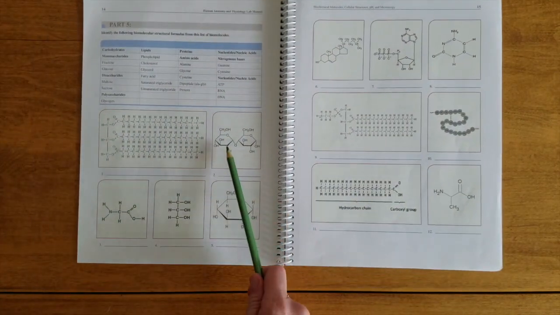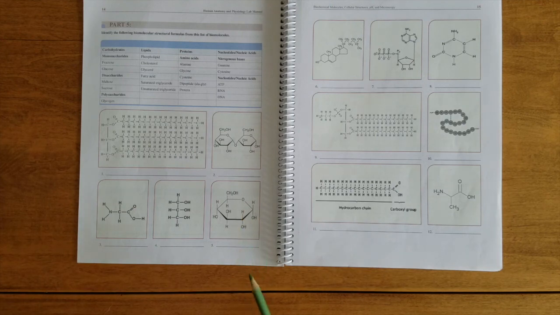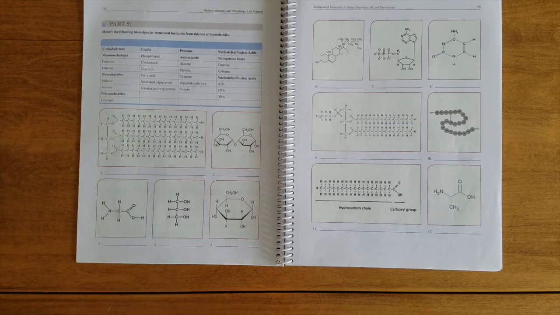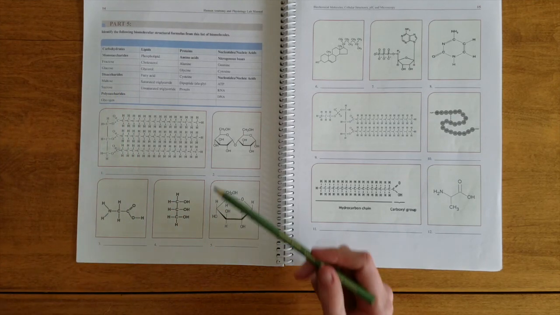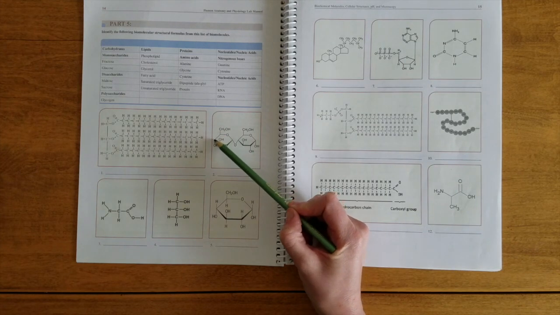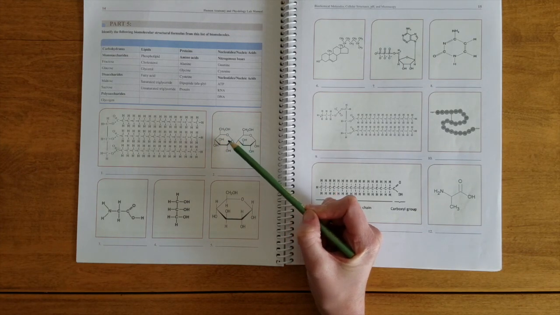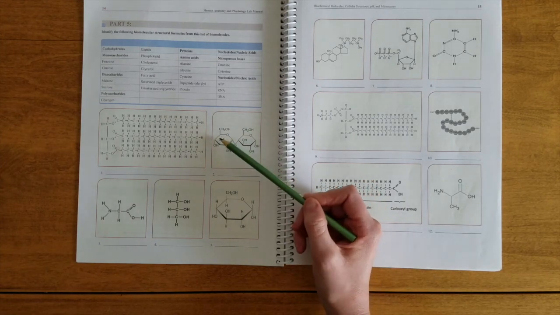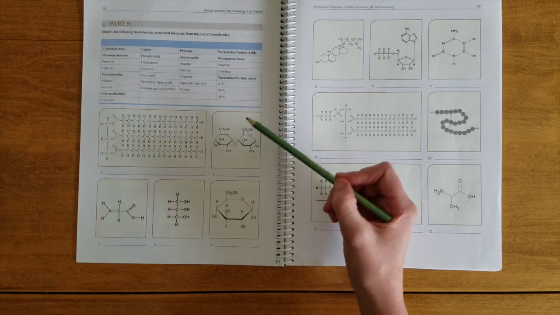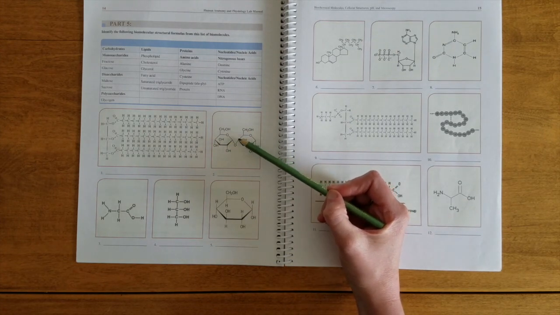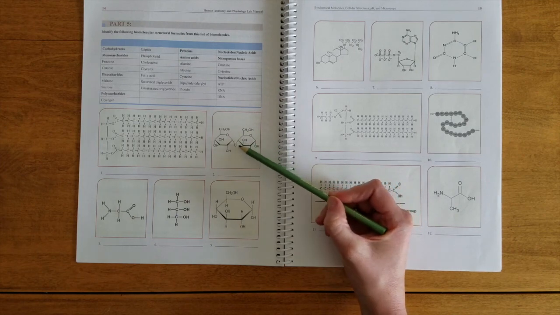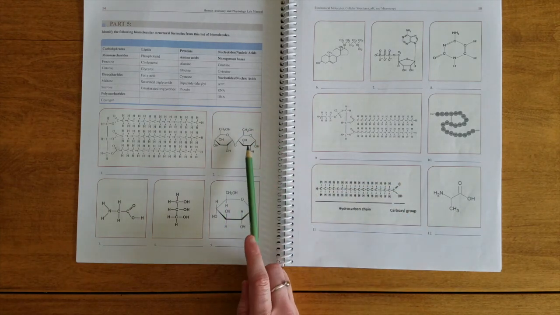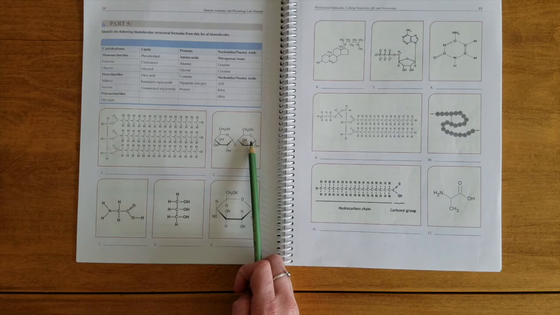So here I see 2 rings. So let's kind of count out what it might be. And our options over here are maltose and sucrose. So you see 1, 2, 3, 4, 5, 6 carbons total. So that's good. And 5 of these were in the ring. So that tells me that this is a glucose. And over here we have 1, 2, 3, 4, 5, and 6, 5 of which were in the ring, so that tells me this is another glucose. So glucose plus glucose makes up a maltose molecule.